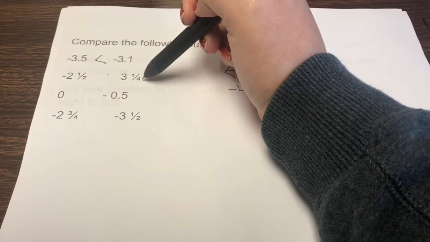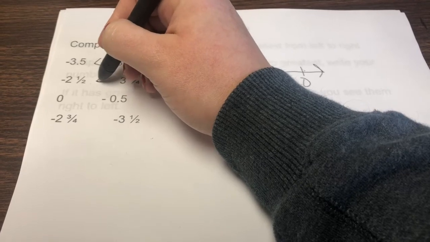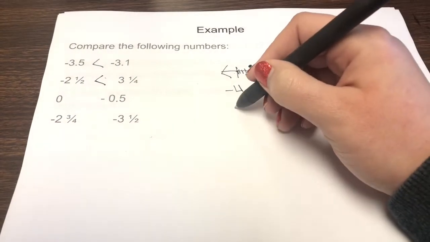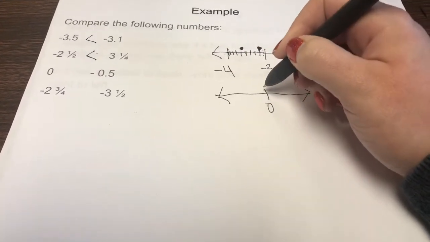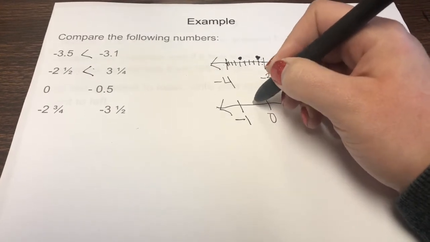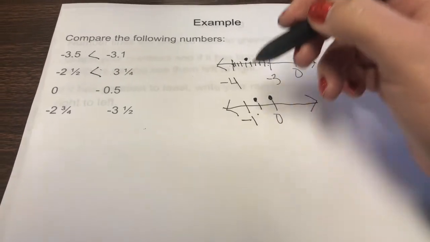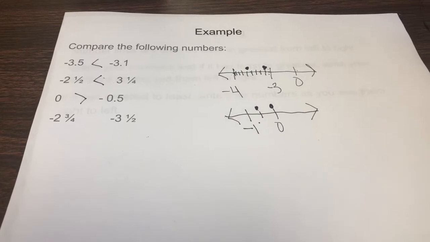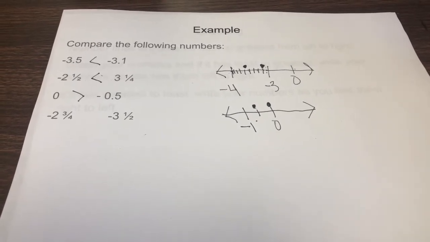Here we have a negative and a positive number. We really don't need to graph that because positive numbers are always greater than negative. -2 and 1/2 is less than 3 and 1/4. Now 0 and -5/10. If I'm on a number line and I'm looking at 0, here is where I can plot my first point. -5/10 is between 0 and -1. Since it is farther to the left on the number line, that means that 0 is greater than -5/10. My students love to say, oh, that's got a negative number, that means that it's less than. No, 0 is always greater than any negative number.